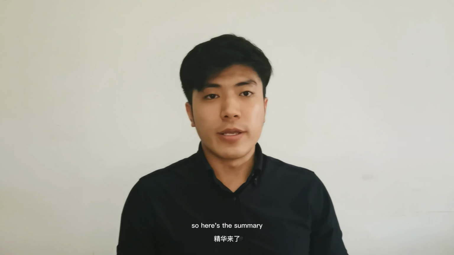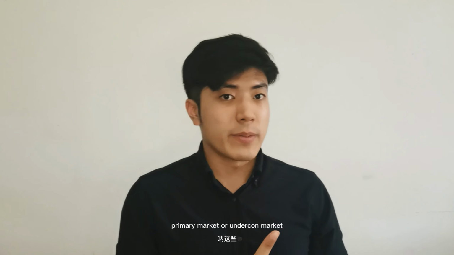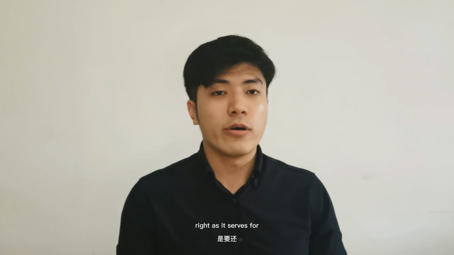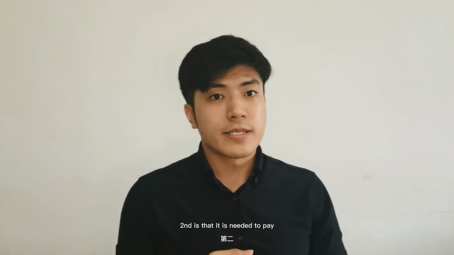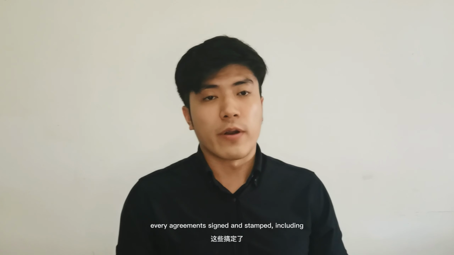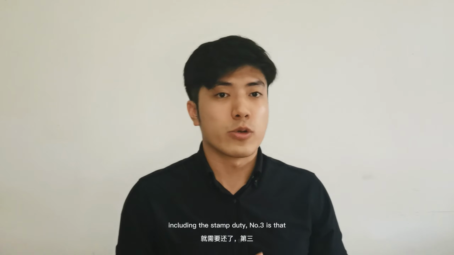So here's the summary. First of all, progressive interest is only applicable for the primary market or under-construction market, and it's not applicable for completed property, as it serves for the interest for construction costs. Second is that it is needed to pay after you get every agreement signed and stamped, including settling all the payments required, including the stamp duties.